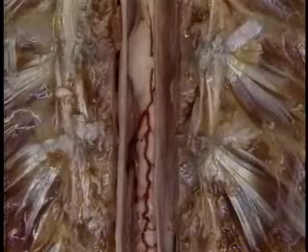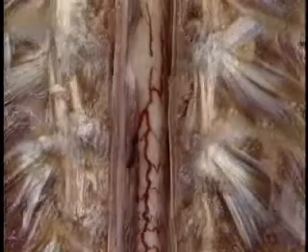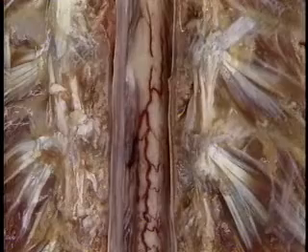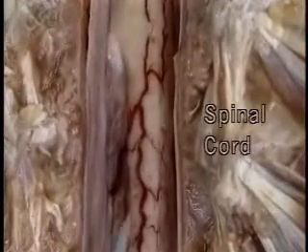To look at the spinal cord, we'll divide the dura in the midline and lay it aside. Here's the spinal cord.